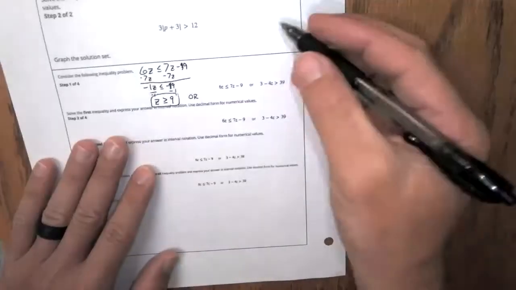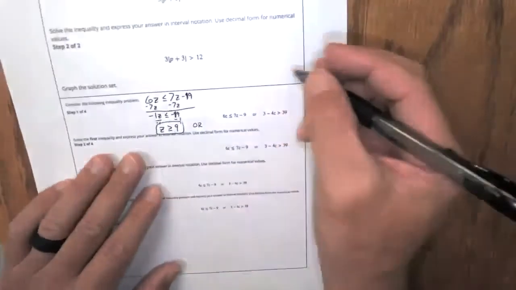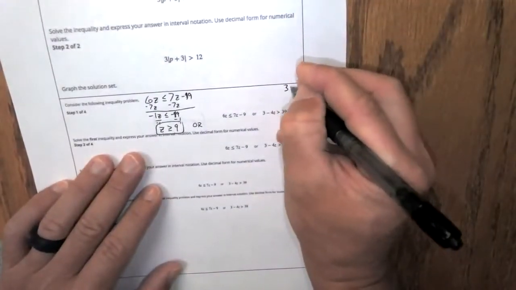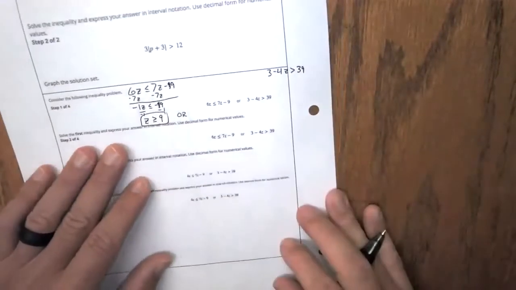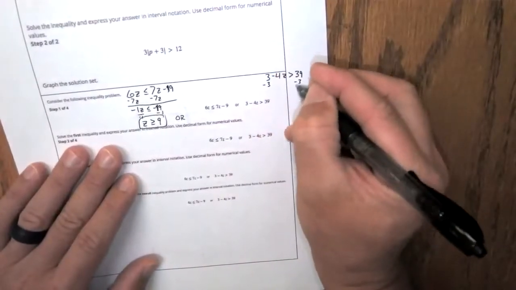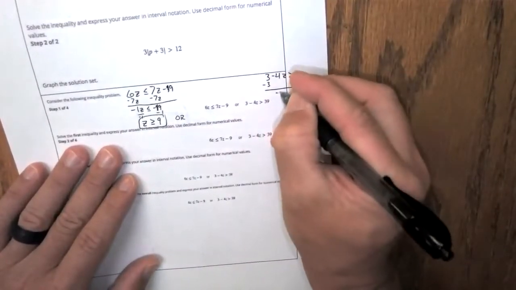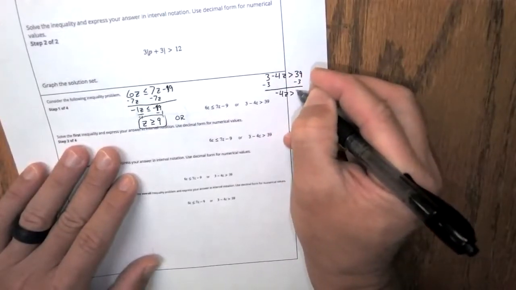Now do the other one. 3 minus 4z greater than 39. What should I do first? Subtract 3. -4z is greater than 36.